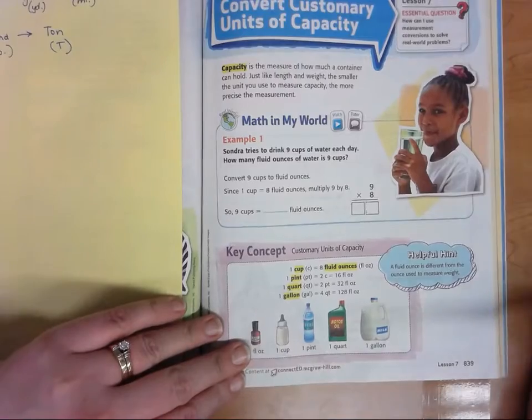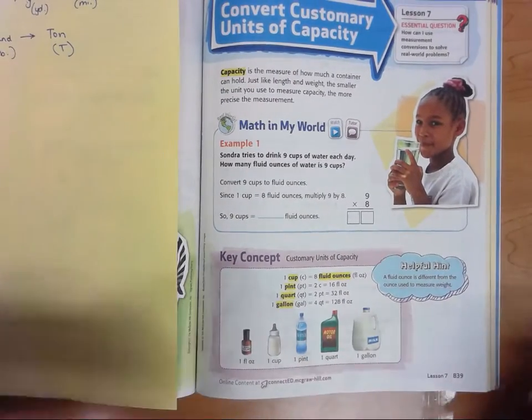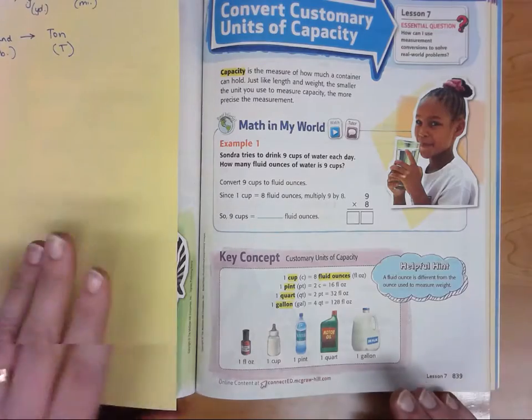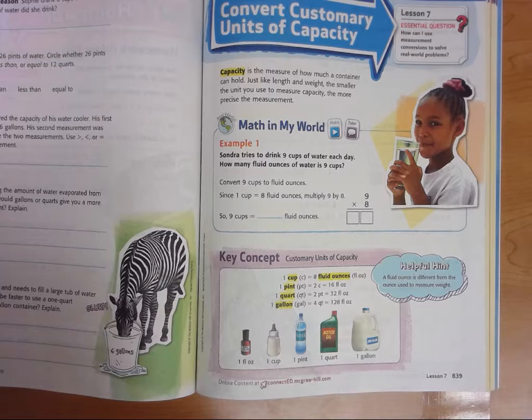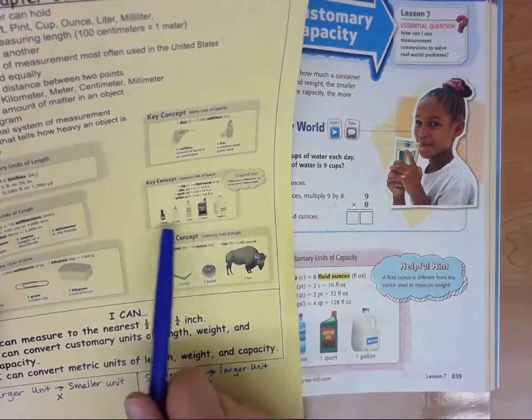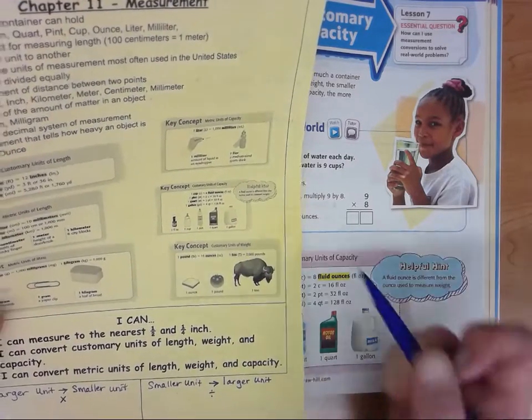And if we look at the bottom of page 839, we have our customary units of capacity chart. This is also on the front side of your yellow page. So you'll want your yellow page out. We're going to take some notes on it. But you will notice the capacity chart here is right above the pounds, ounces, and tons one we worked with last week.